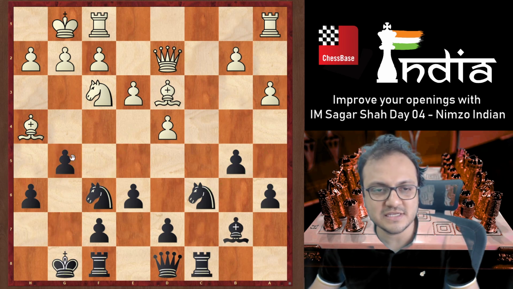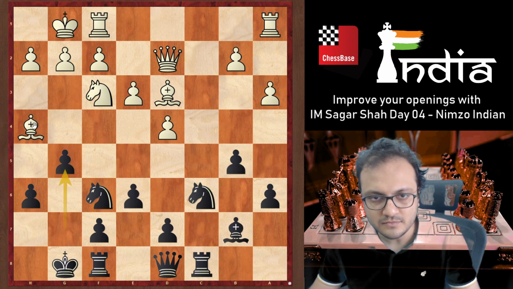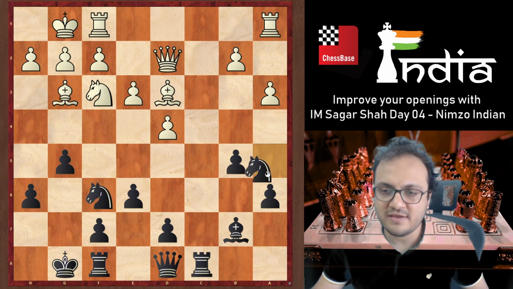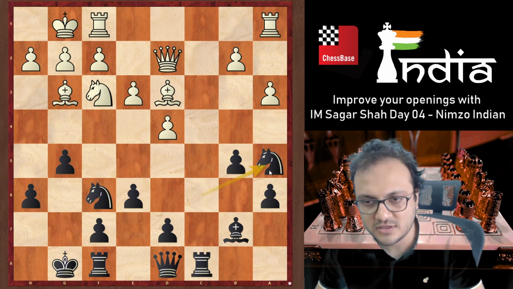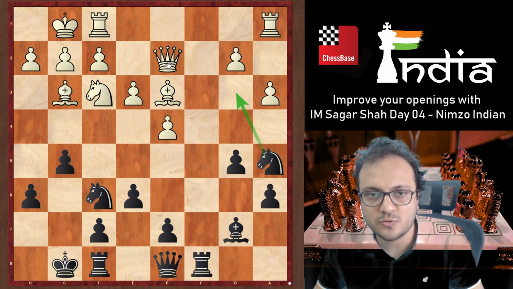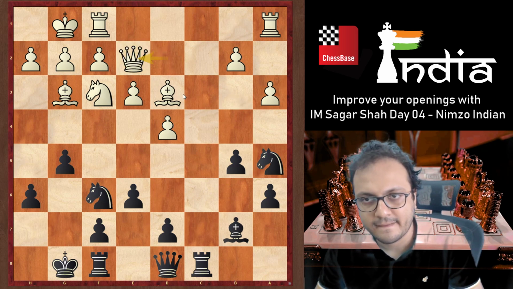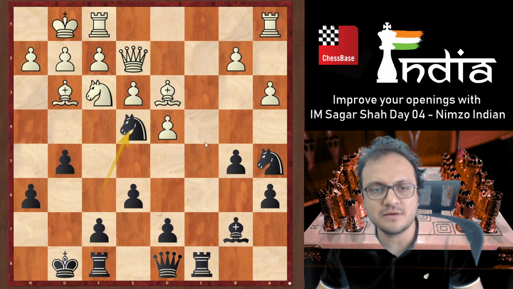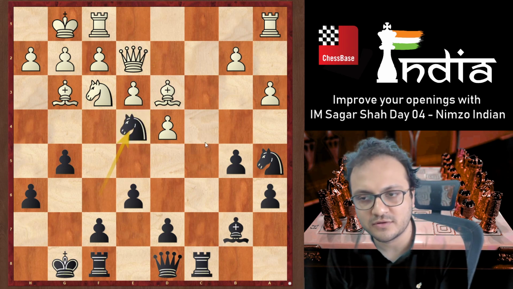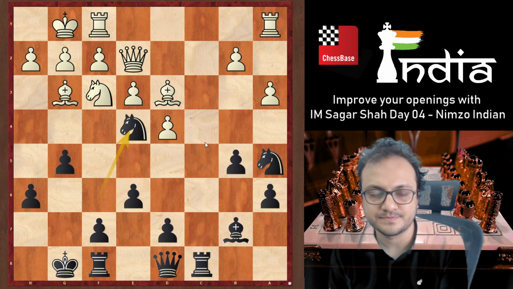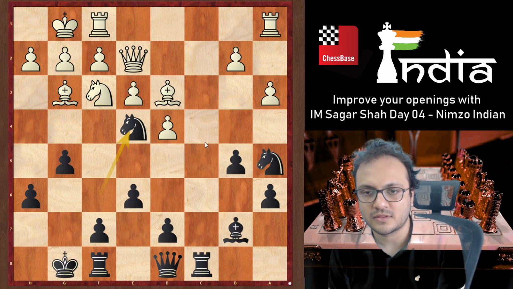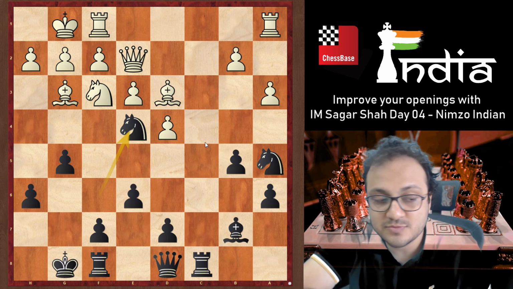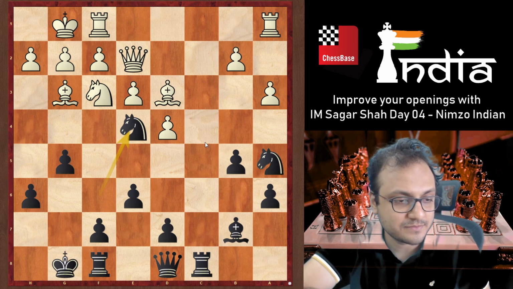So something like, let's say, g5, bg3, and now knight a5, looking to enter here. So queen e2, and now knight e4. I think this is a playable position for both sides. Just try to analyze this position a little bit more in depth.